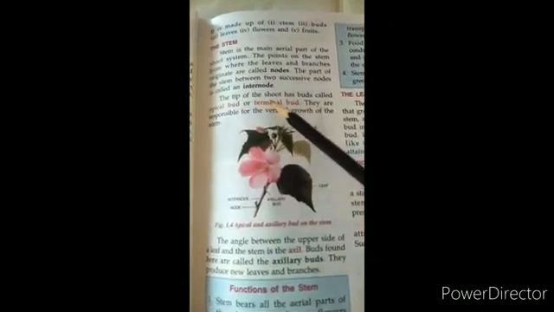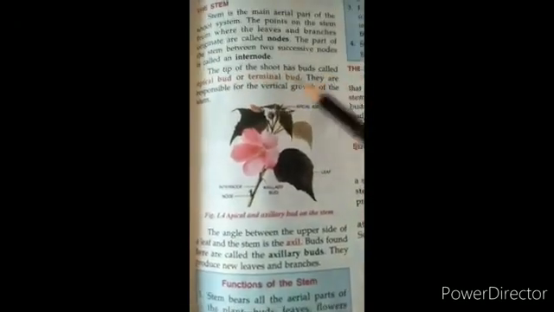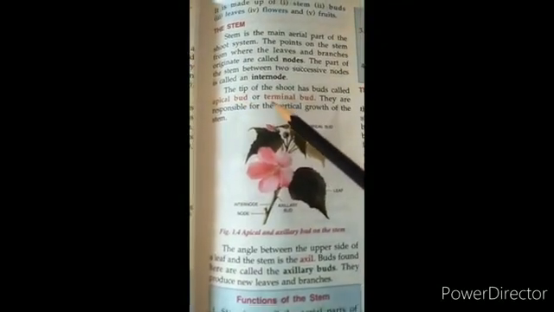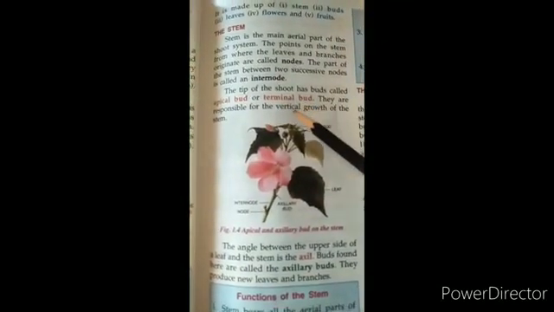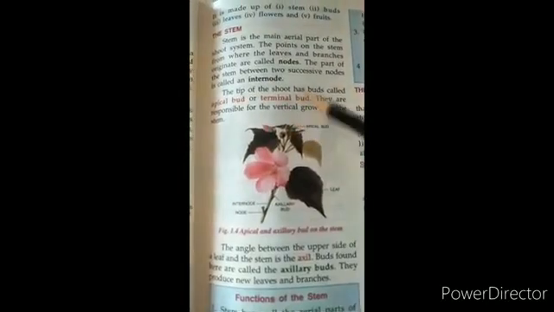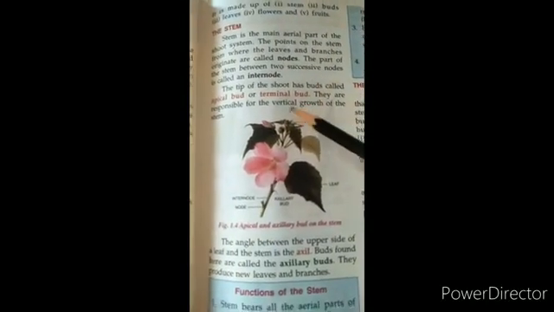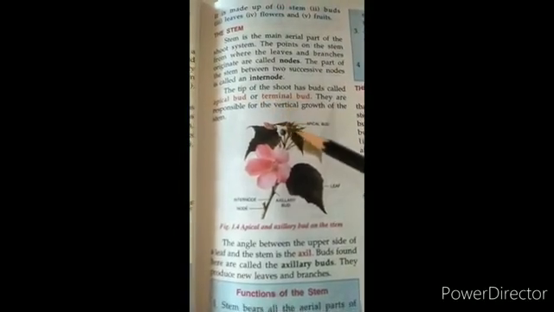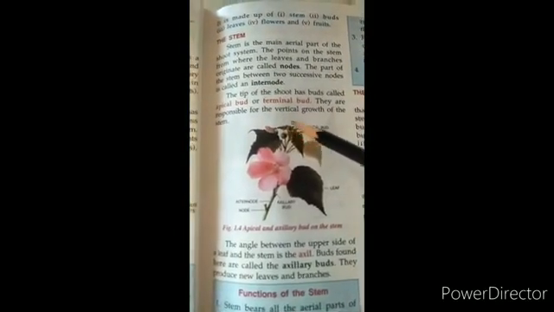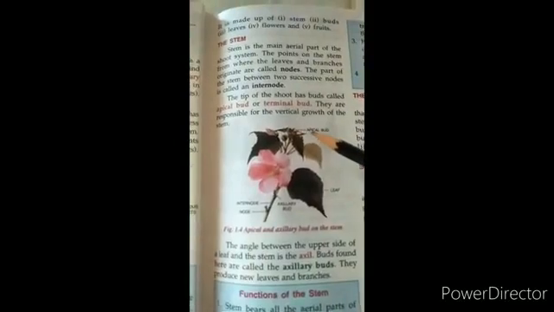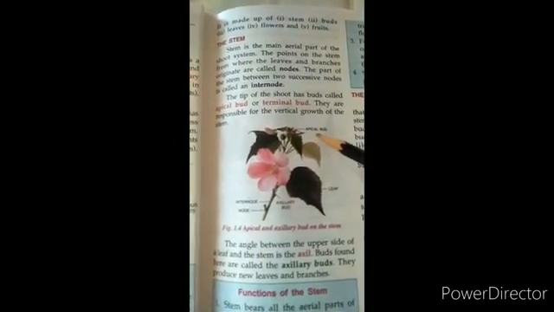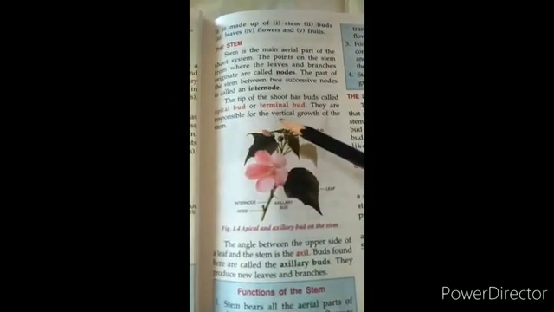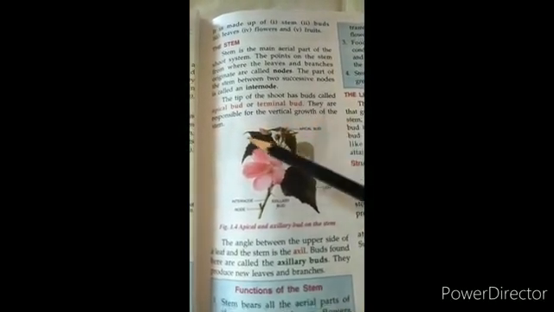So the tip of the shoot has buds called apical buds or terminal buds. Apical means the apex, the top end. So the very upper tip of the shoot will have apical buds. These are responsible for the vertical growth of the stem.